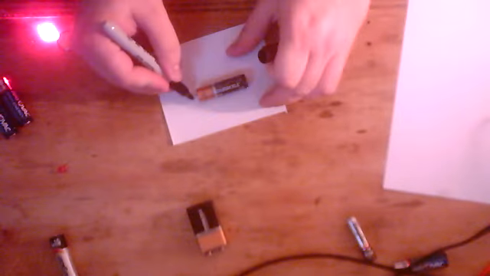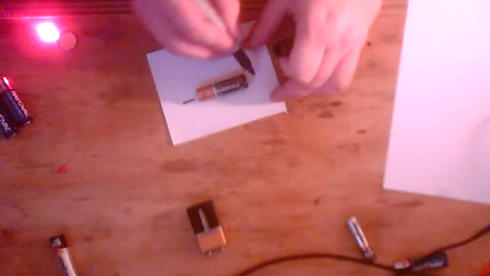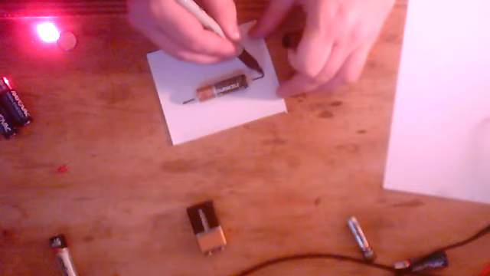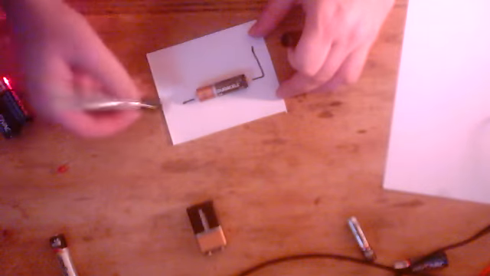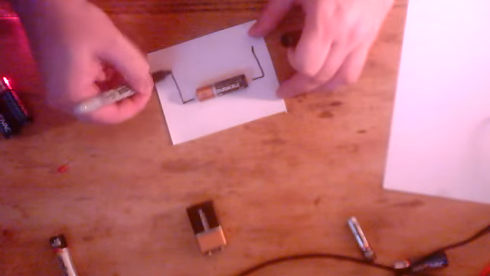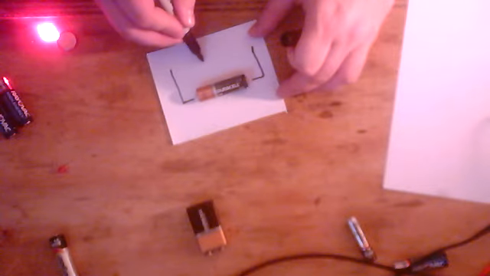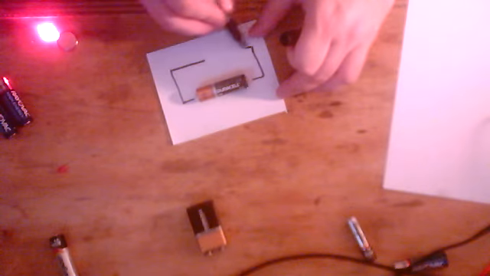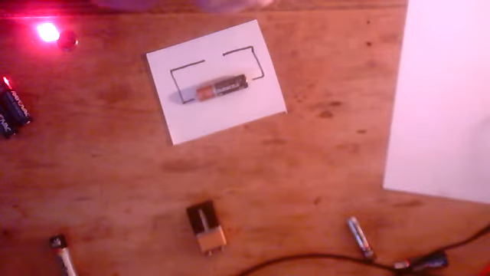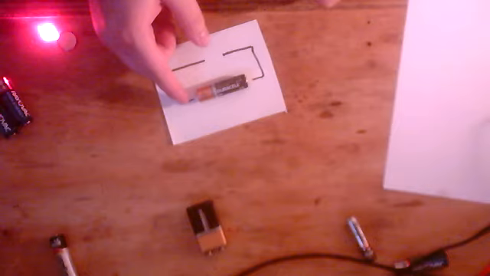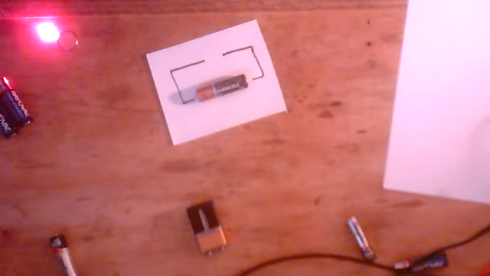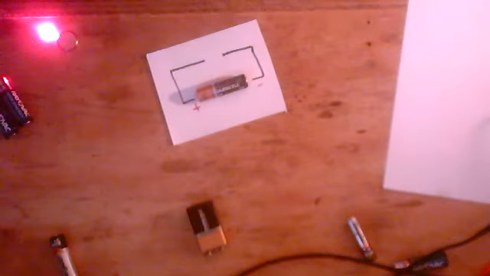Okay, it's going to go like this, it's going to go like this, and then this, and then like that. And my light's going to be right there. All right, so the longer one needs to be at the plus side. My plus side is the little bump end right here. That's my plus side. And then my minus is over here.